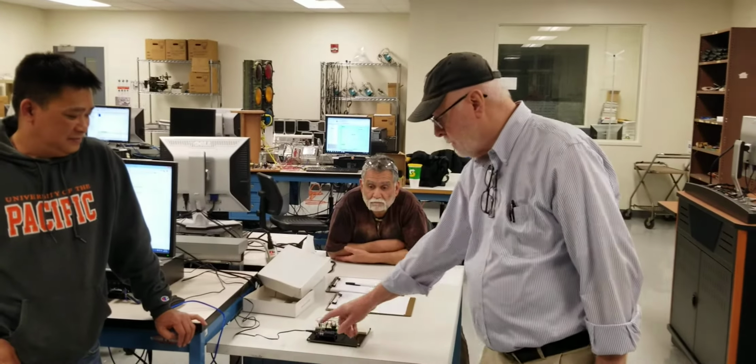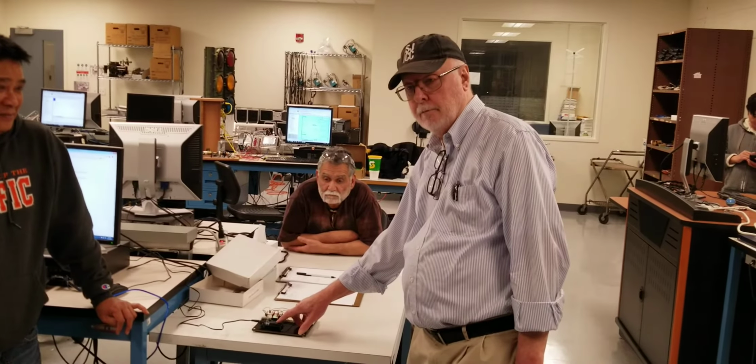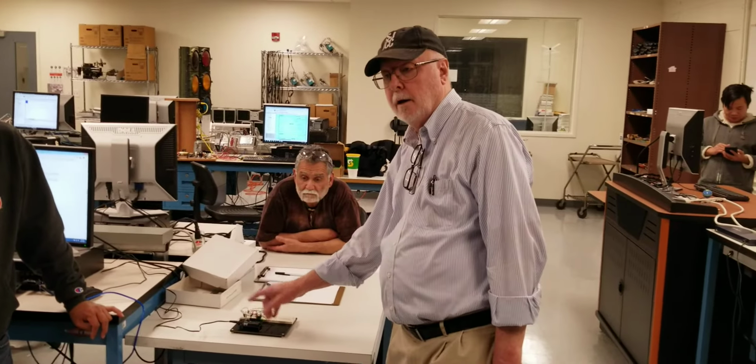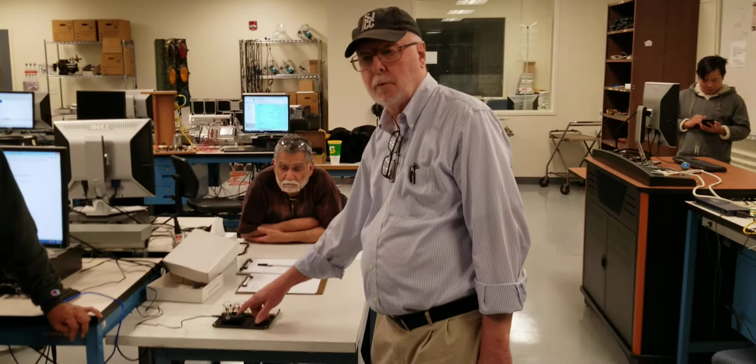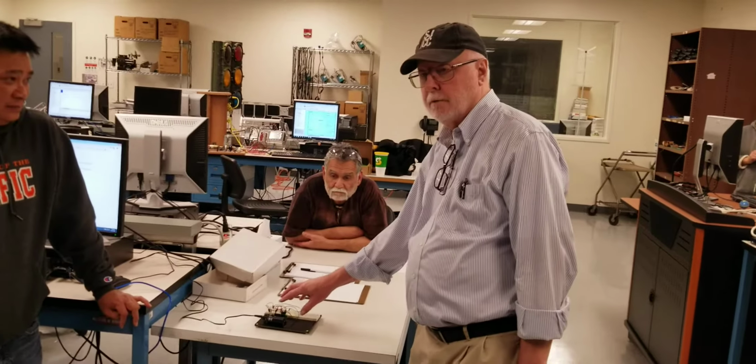What's the voltage on it? The power supply here is a 9-volt power supply, but there's a voltage regulator in here that takes it down to 5 volts. So the outputs are all 5 volts, and inputs would also be 5 volts. So this runs at 5 volts.